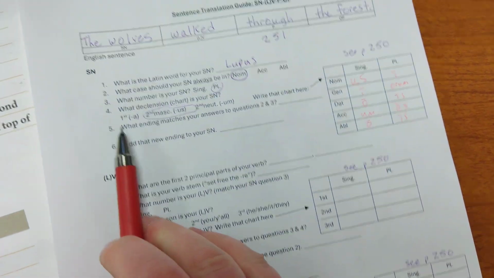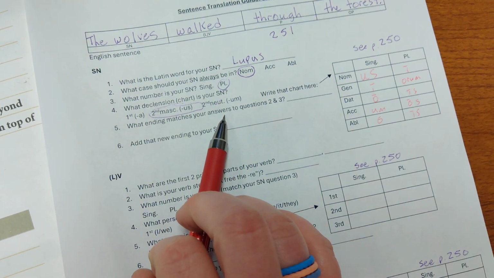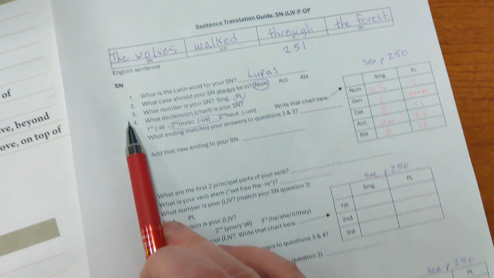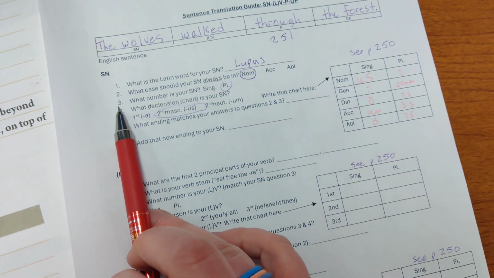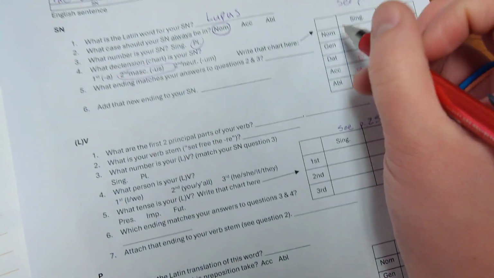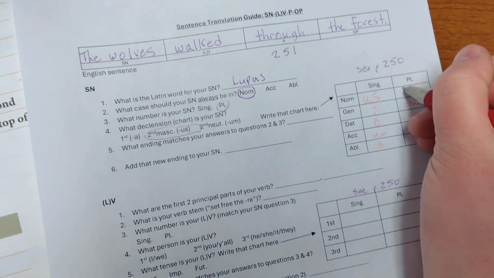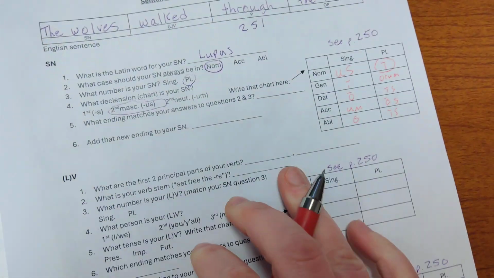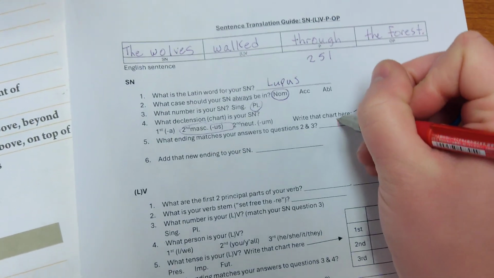Okay, step number 5. What ending matches your answers to questions 2 and 3? So if I go back to question 2, I circled nominative, and question 3, I circled plural. So if I go over to my chart and go across nominative and down plural, the ending I end up with is the letter I, pronounced E. So I'm going to write that in this blank.